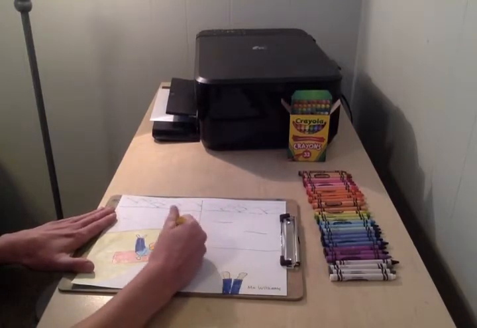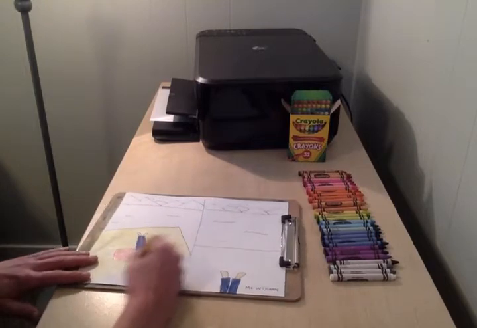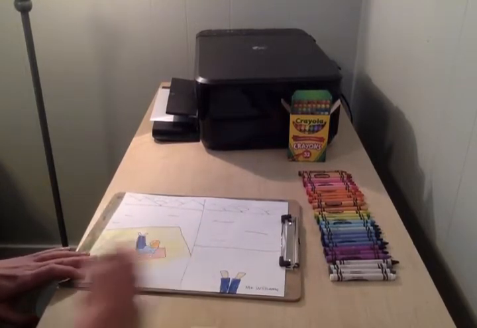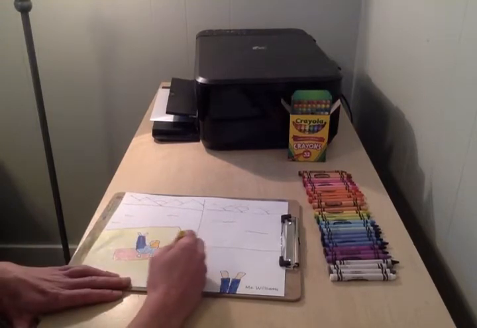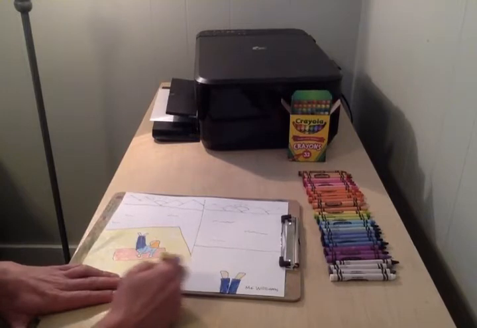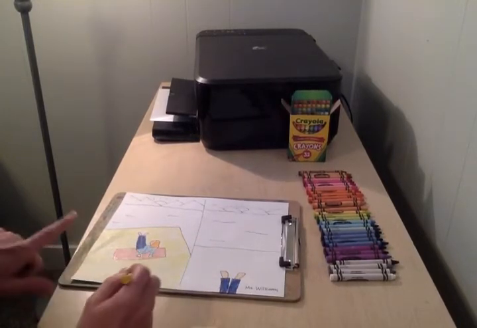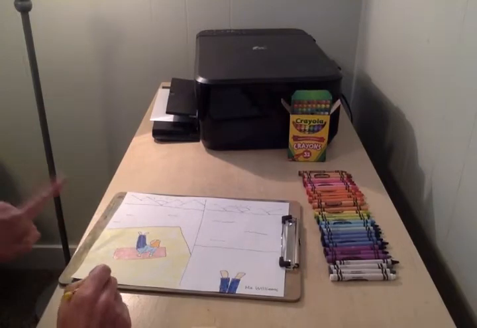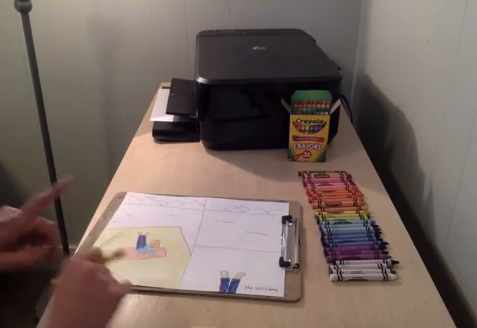So the next time you look at a piece of art, look and see if you can tell where the viewer, or the person who's seeing it, is standing. For example, in this one, we said that the person's probably up here in the sky somewhere where they can see the person and the lake, all of this together.